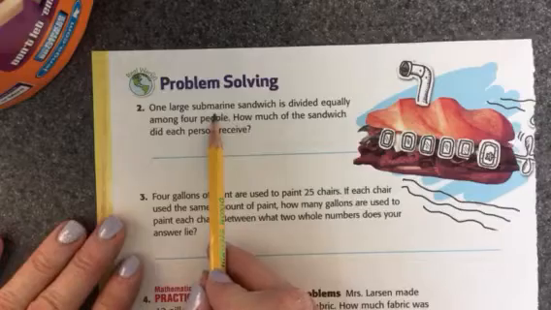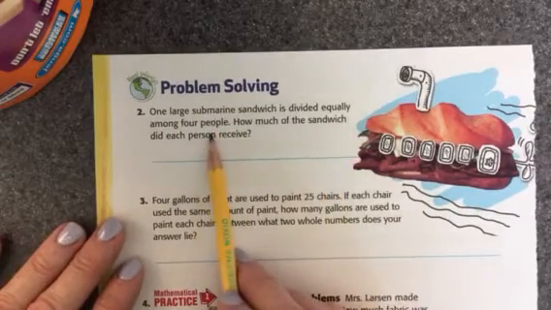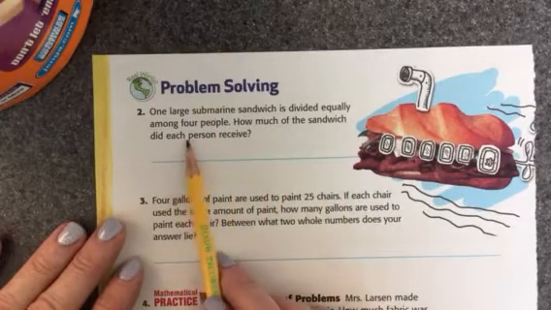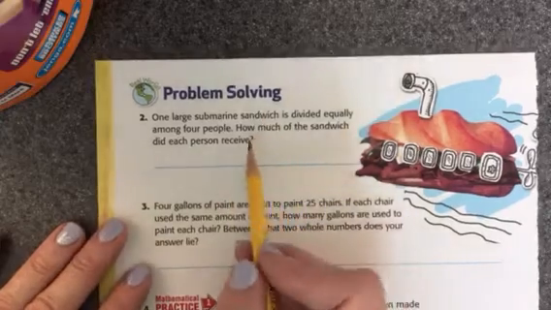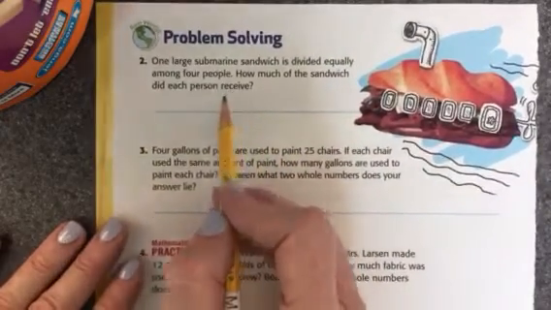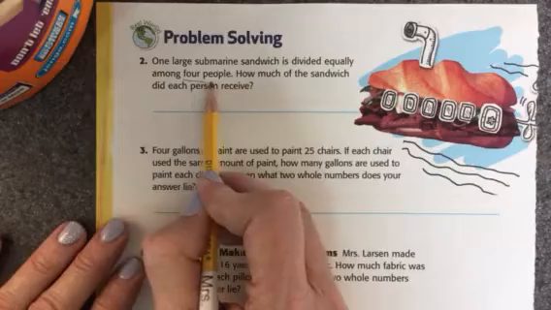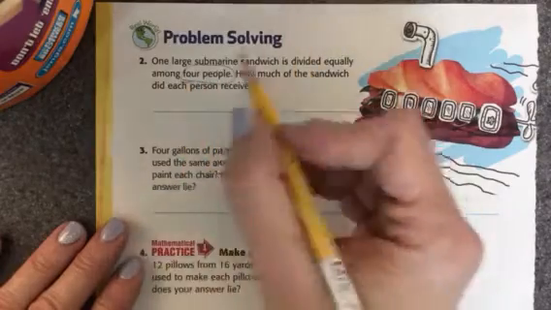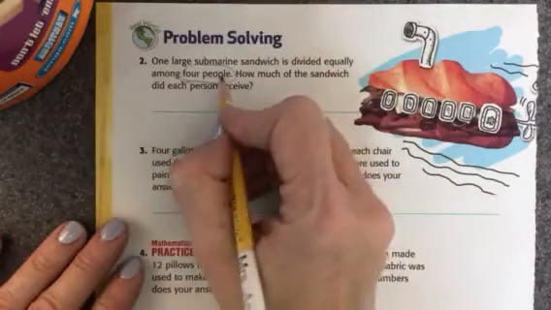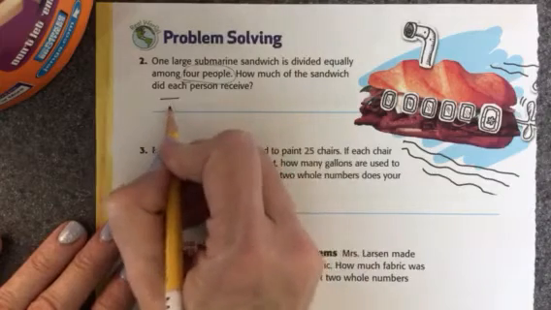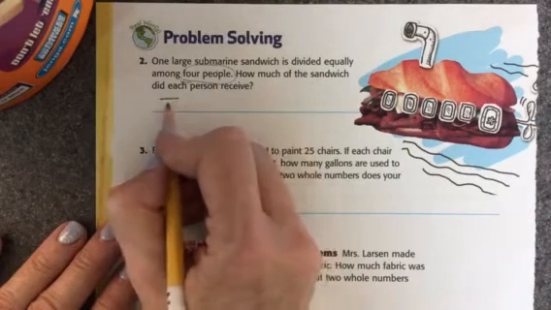1 large submarine sandwich is divided equally among 4 people. How much of the sandwich did each person receive? Okay, one thing that'll help you quite a bit is look for a group and look for pieces. The group is going to be the denominator.